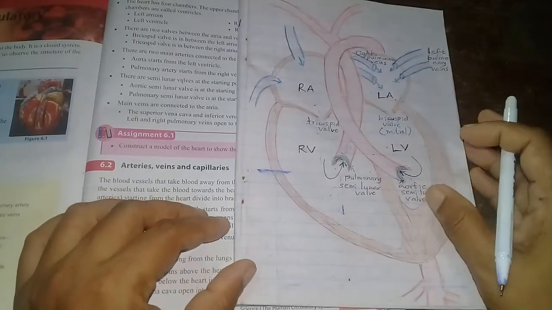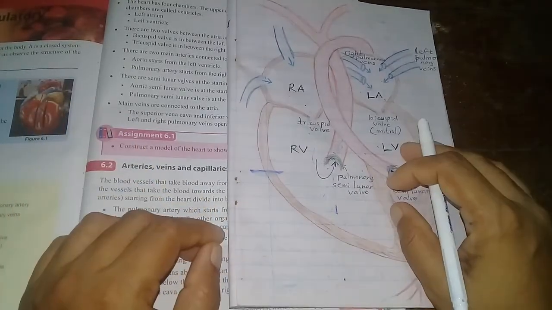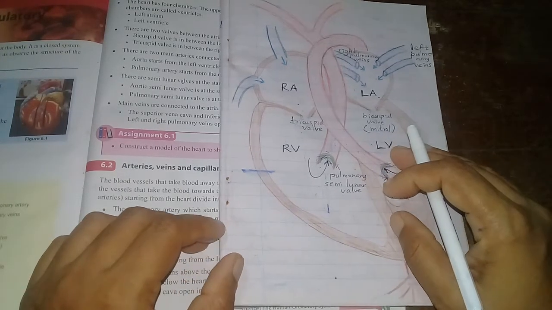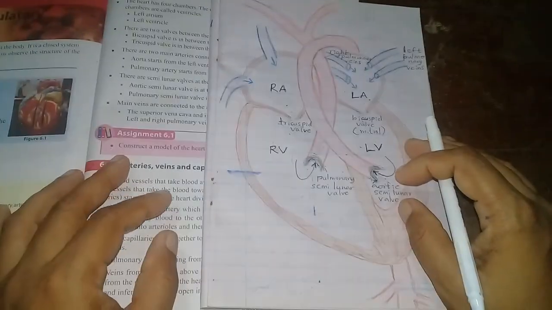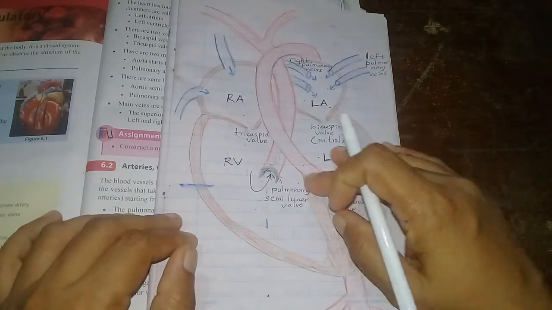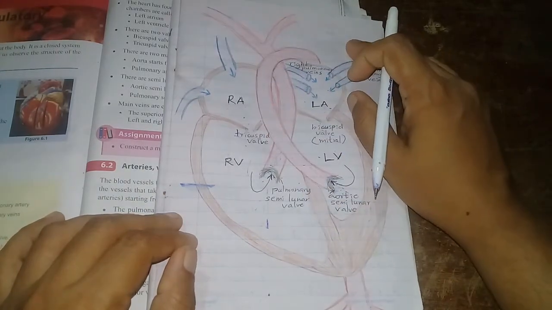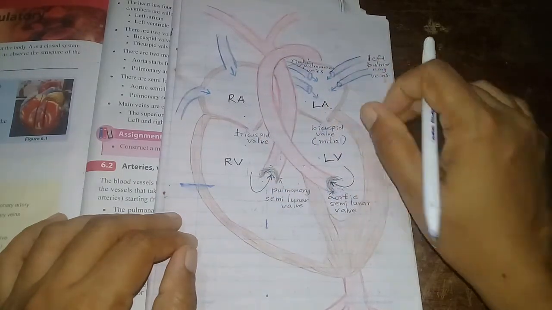Tell me what is the difference between an artery and a vein? What is the main difference? How do we separate them? This is an artery, this is a vein. Arteries always take blood away from the heart.